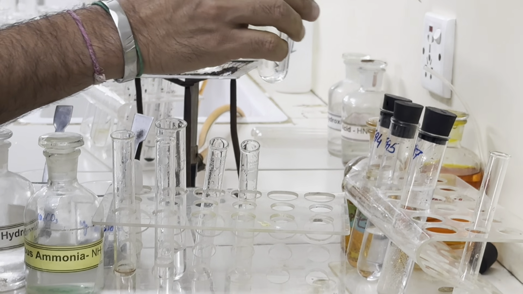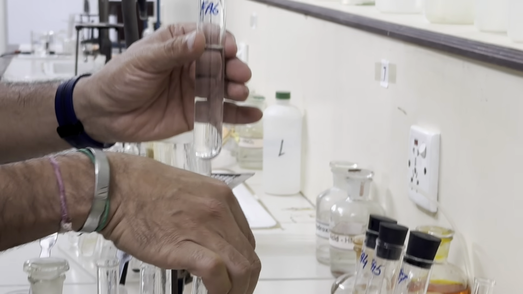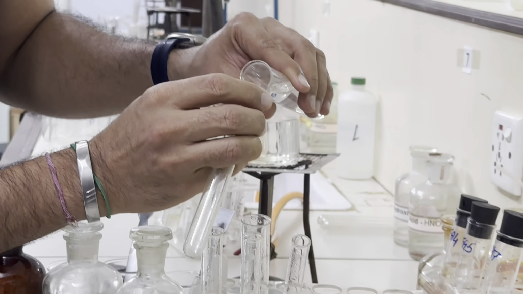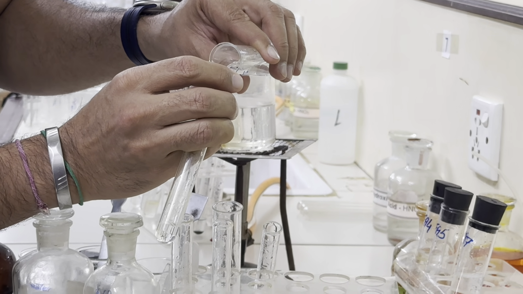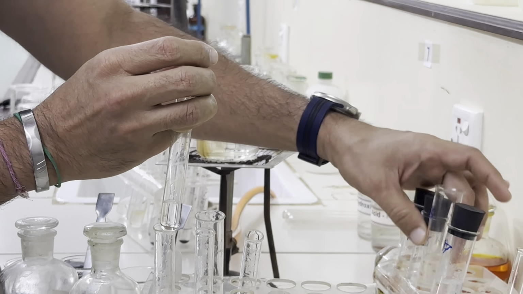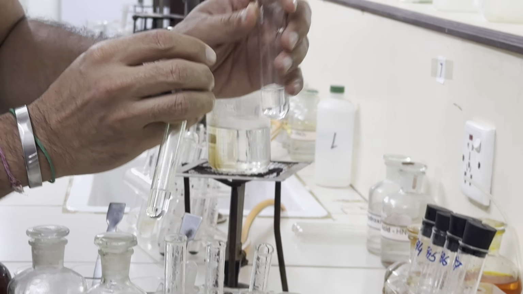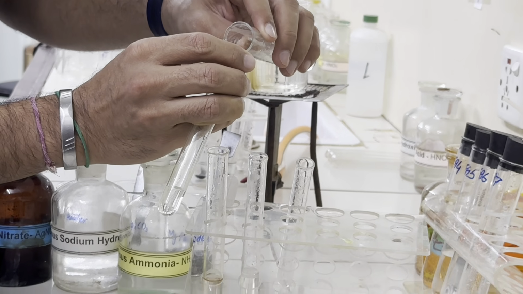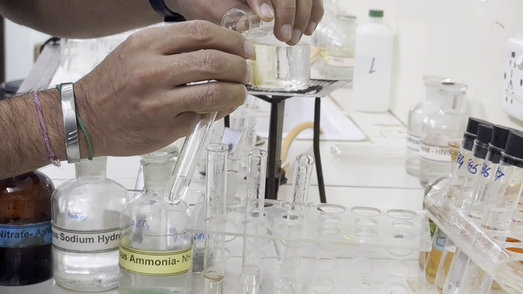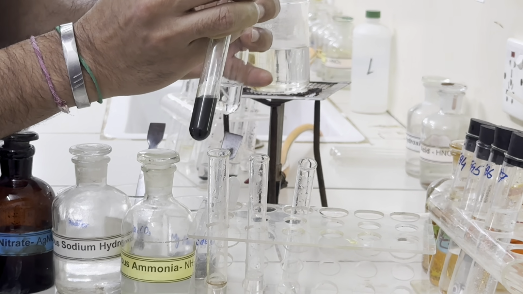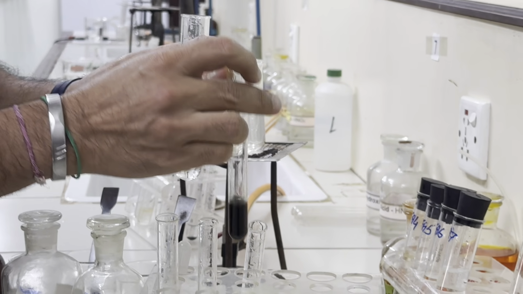Now take FA6, 1 centimeter depth, and we add Tollens reagent. Okay, so black precipitates are clearly formed. It means aldehyde is confirmed.